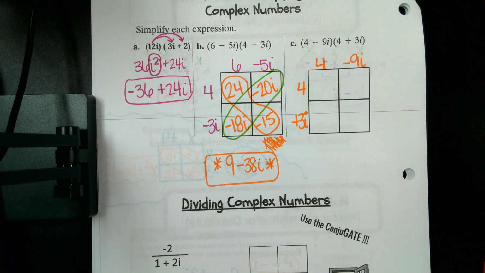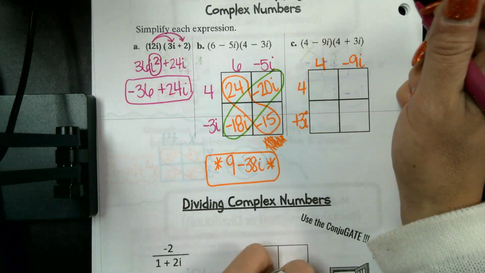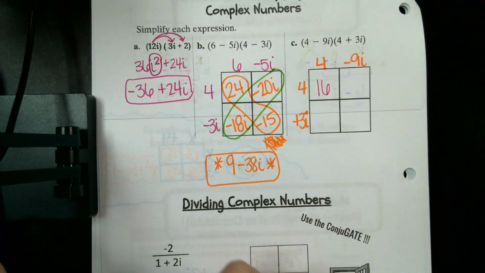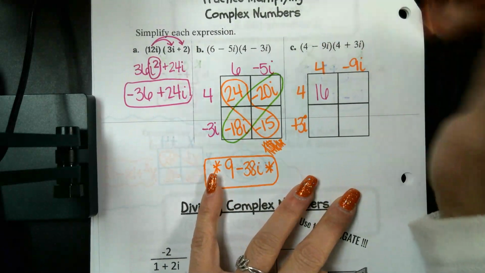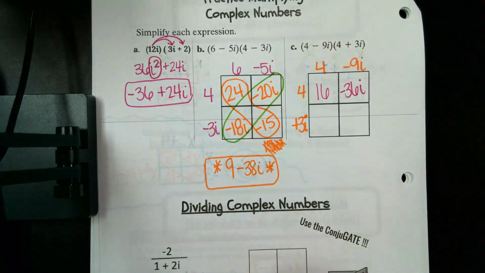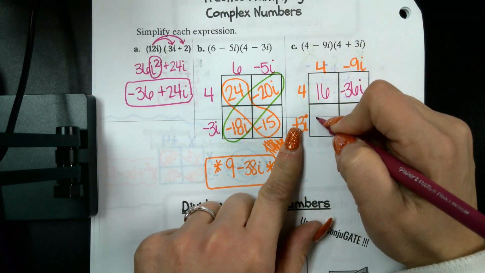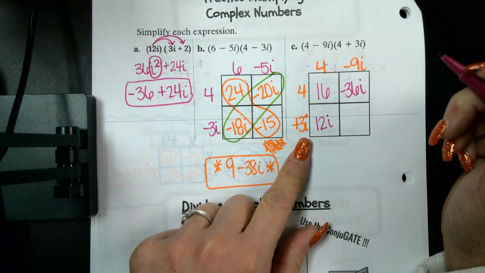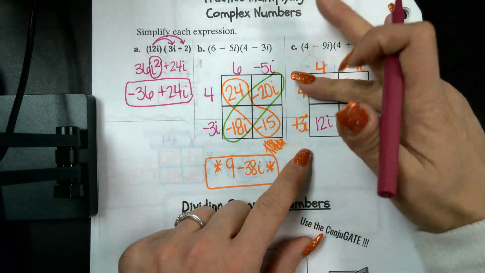Okay, then for the last one, we're going to do 4 times 4, 16. Then 4 times negative 9i, negative 36i. Then for the bottom row, 3i times 4, 12i. So I said, sometimes that bottom row, you just got to be careful.